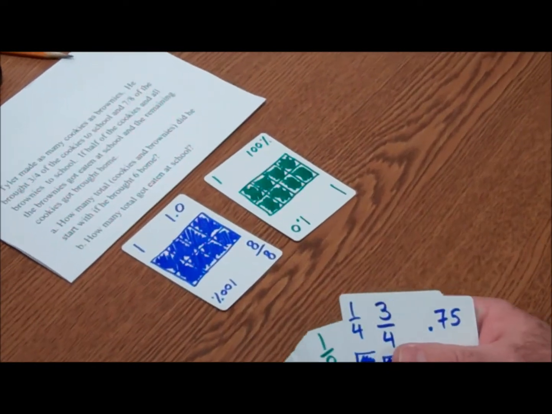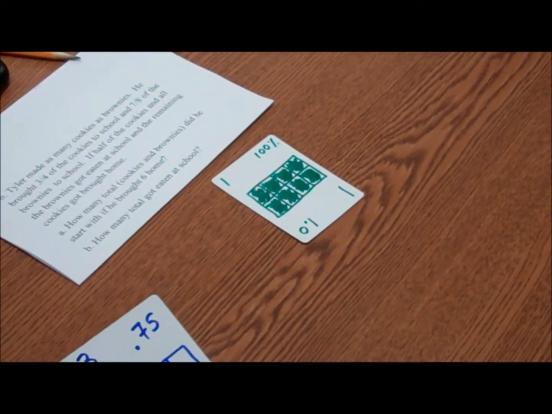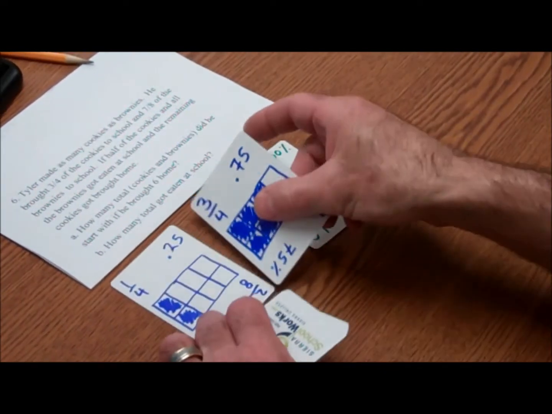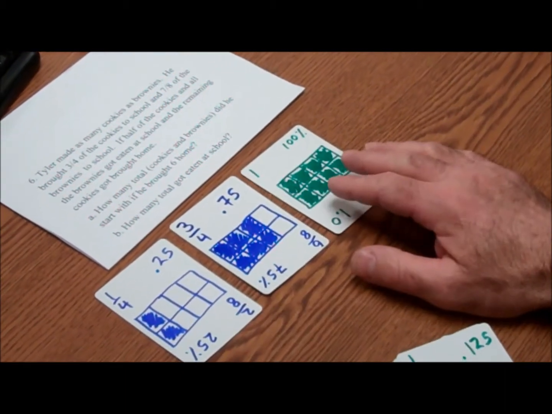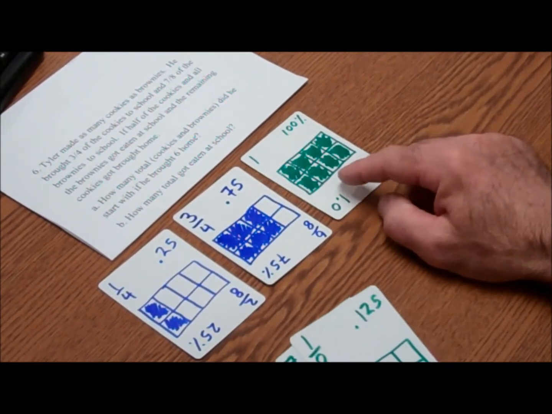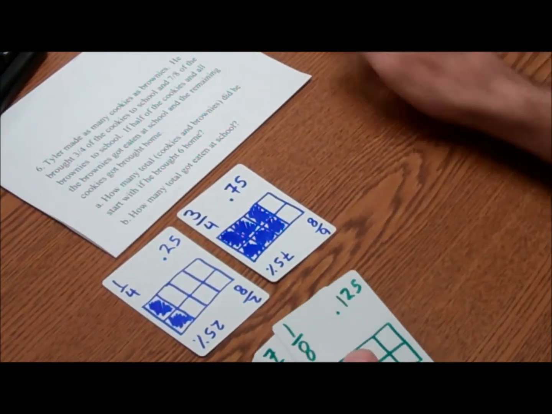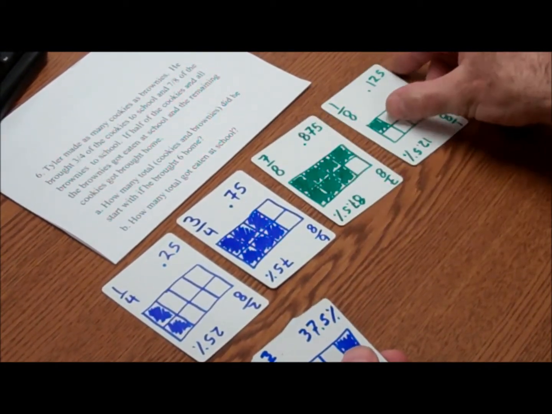And they brought 3/4 of the cookies to school. So I'm going to replace the 1, 2 fractions of 1/4 and 3/4. And then he brought 7/8 of the brownies, so I'm going to replace this one with 7/8 and 1/8 so I could divide them.